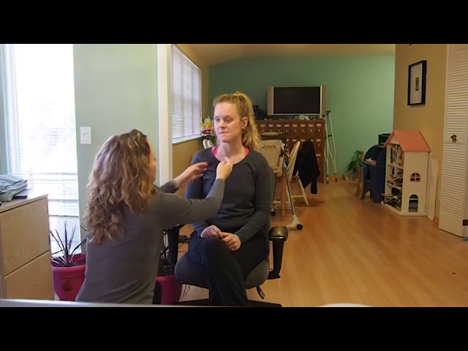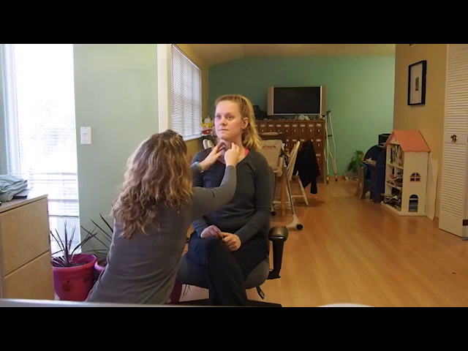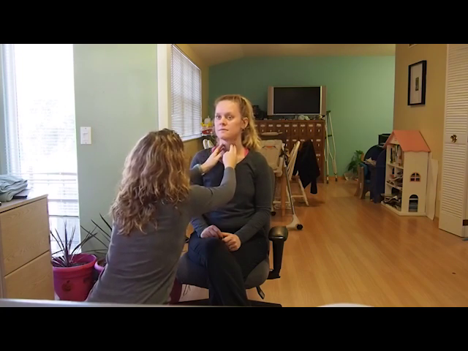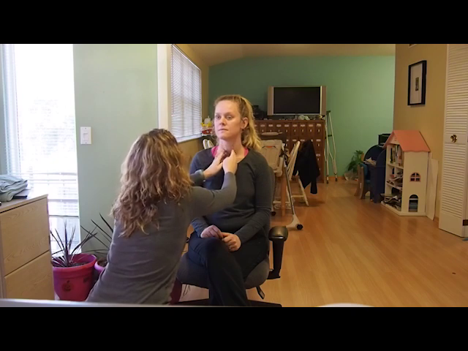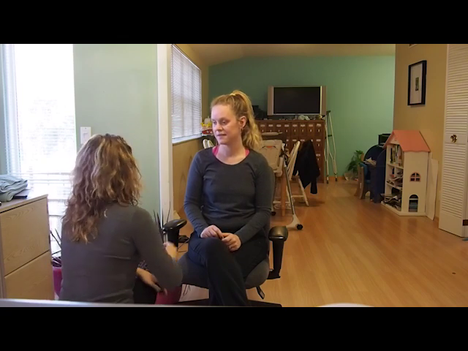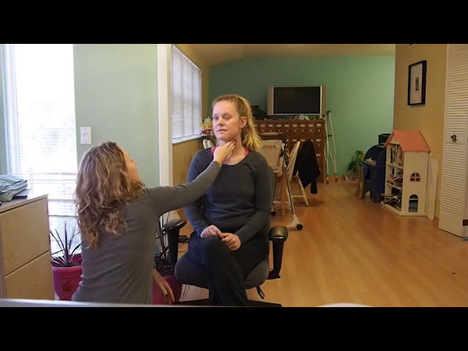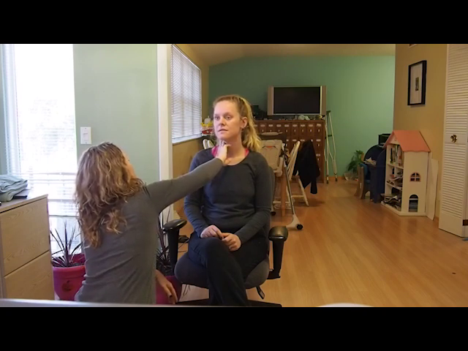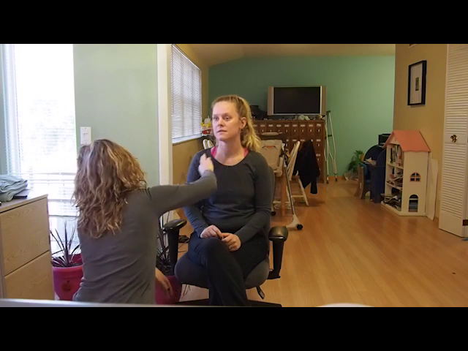Next, I would look at her neck midline here, see if I could see any deviation of her trachea, also assessing the thyroid to see if there's any swelling or enlargement there, and there is not. And then checking for her carotid pulse, making sure I can feel on both sides, it feels the same.